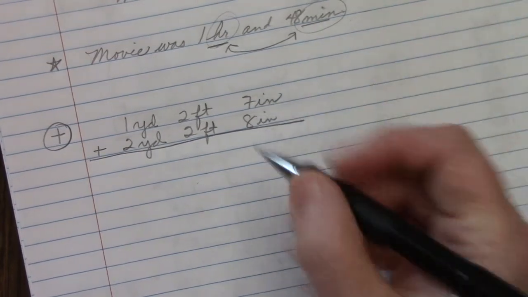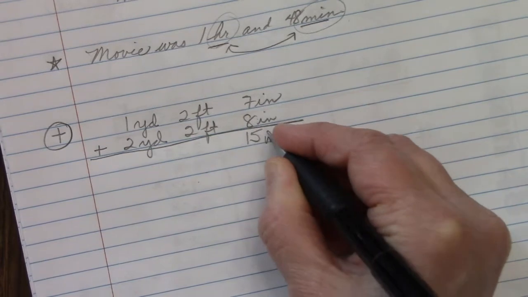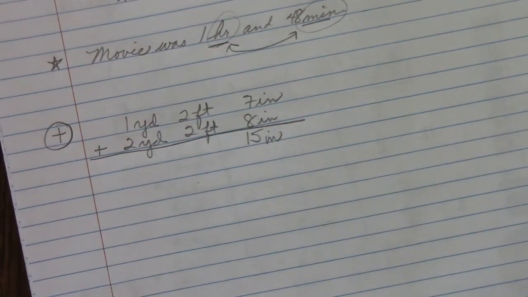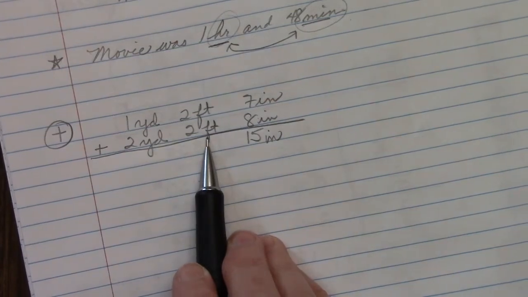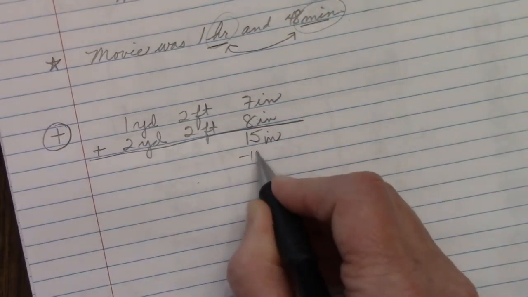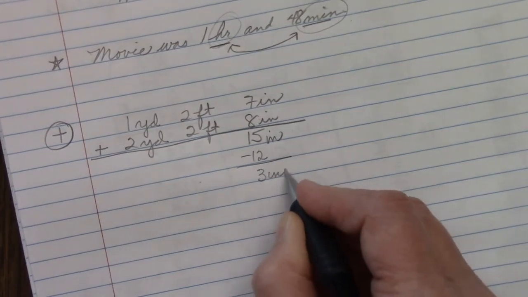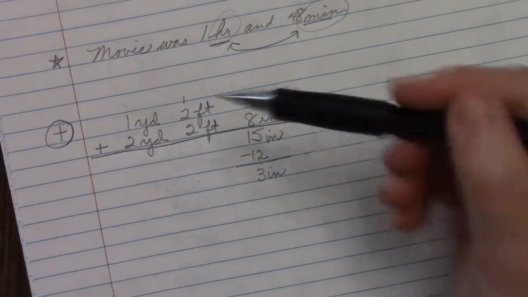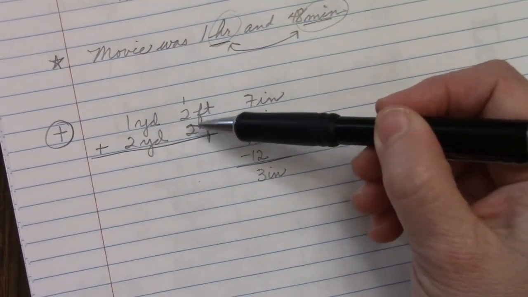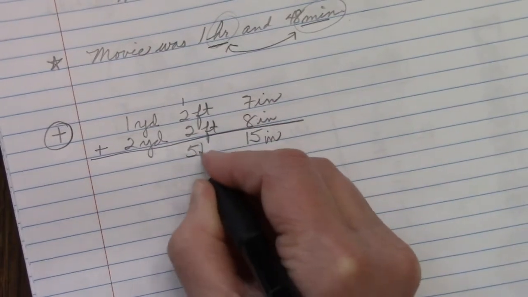7 plus 8 is 15. 15 inches. Now I have a problem with 15 inches because 15 inches is more than a foot. How many inches are in a foot? 12. 12 inches are in a foot. That would leave 3 inches here, and we can put this 1 foot over there. Now then, 2 feet plus 2 feet is 4 feet plus 1 foot is 5 feet.